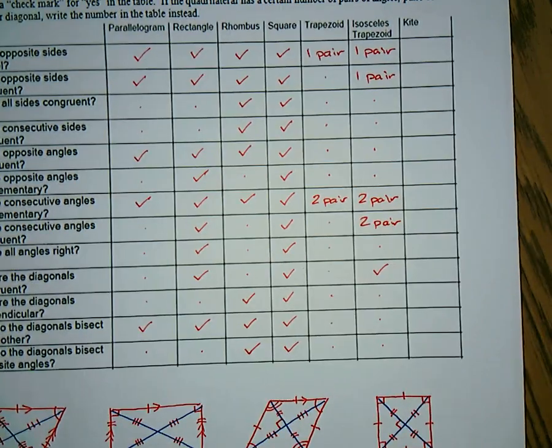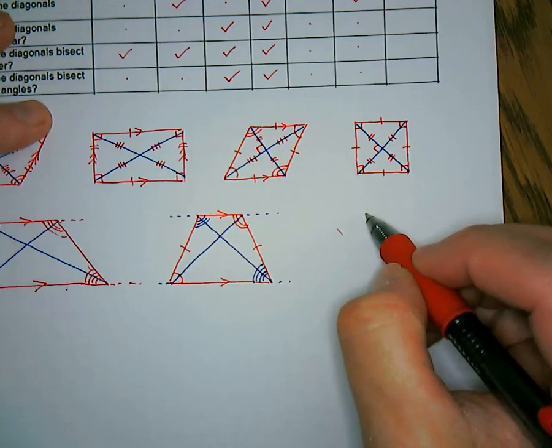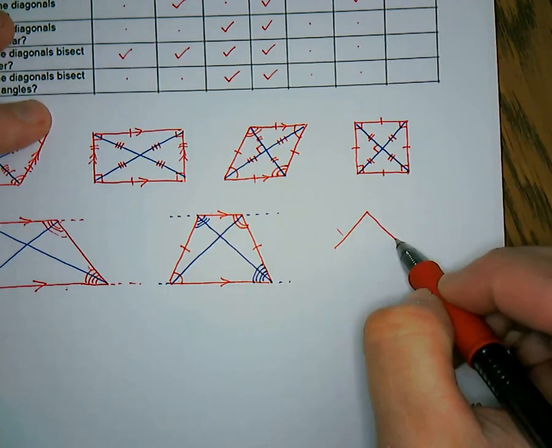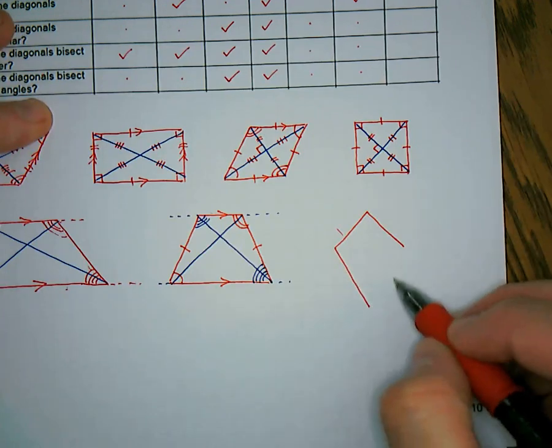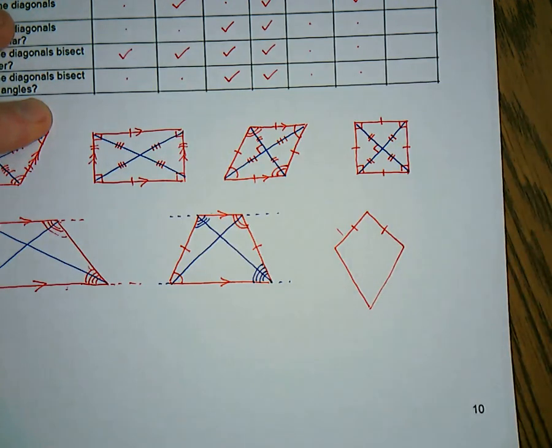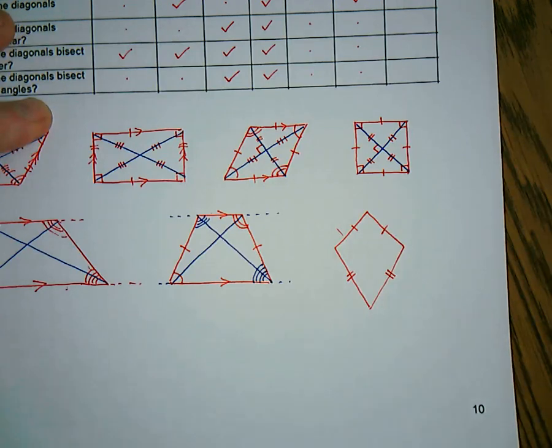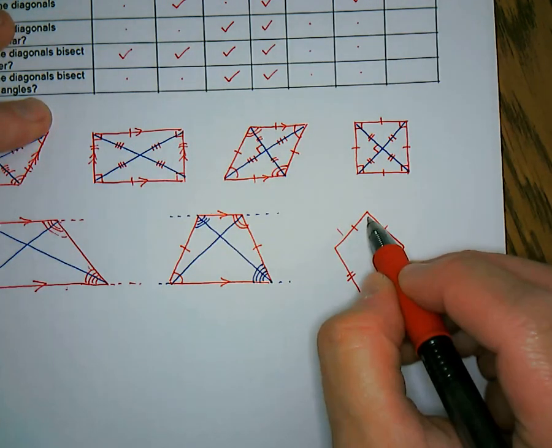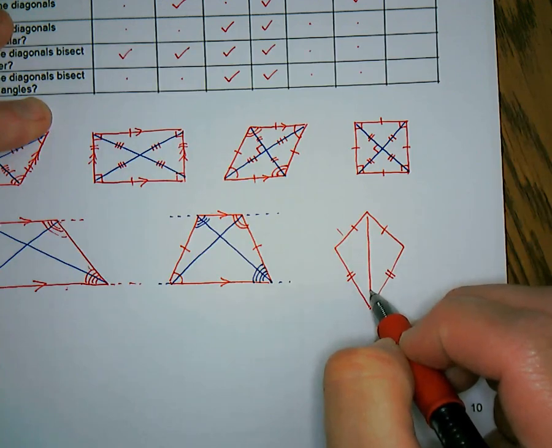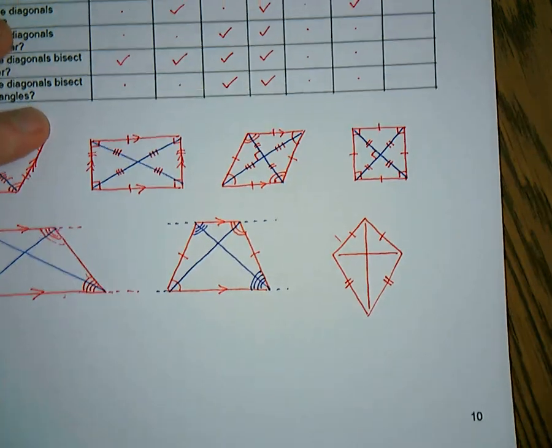And our last one is a kite. Now, a kite, kind of like one of those little Charlie Brown kites, right? Where you'll have two sides congruent to each other. Let me bring that out. These two sides are congruent to each other. Okay? And you can see it kind of splits it down the middle here as far as the diagonal. Diagonal runs that way too. Okay?